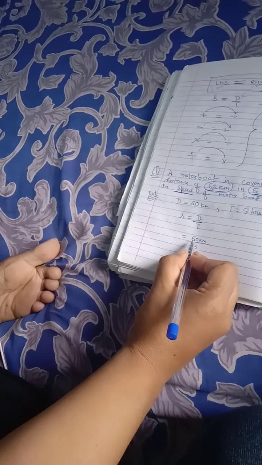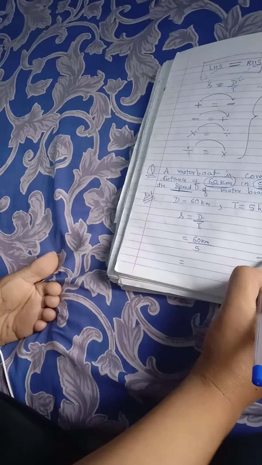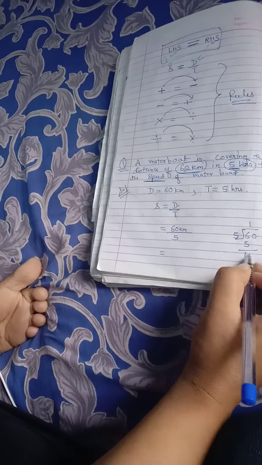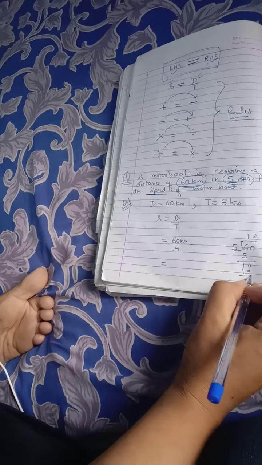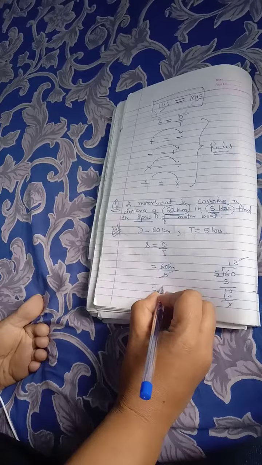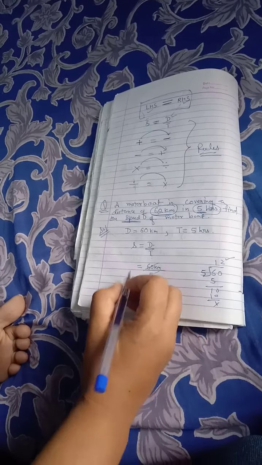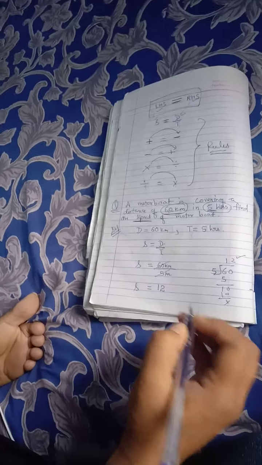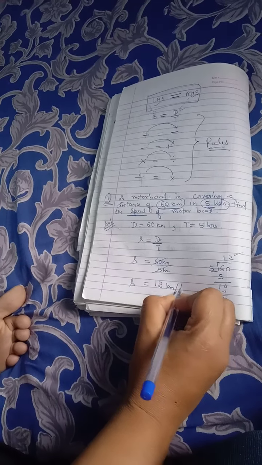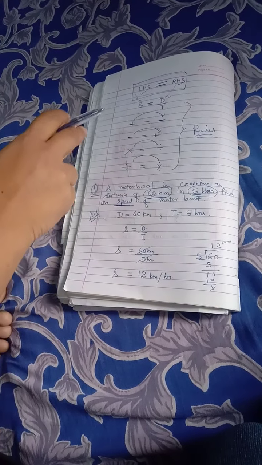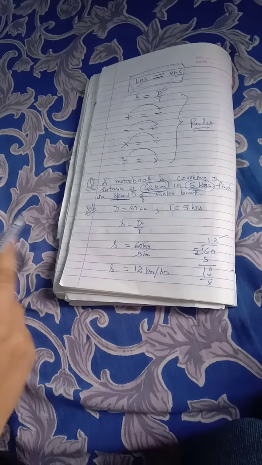I told you earlier also, 60 upon 5 means 60 divided by 5. So you divide 60 by 5. 5 ones are 5 and 5 twos are 10. So how much do we get? 12. So by cancelling or by dividing this we get 12. Now it was what? It was speed. So the unit will be kilometer upon hour, that is kilometer per hour. Got it? How to find speed? Now I told you these rules, where we are going to follow these.